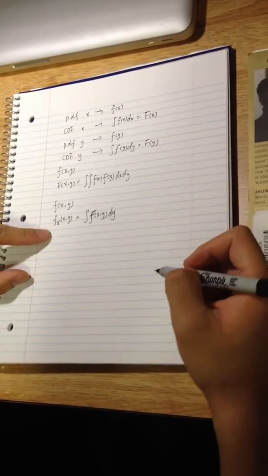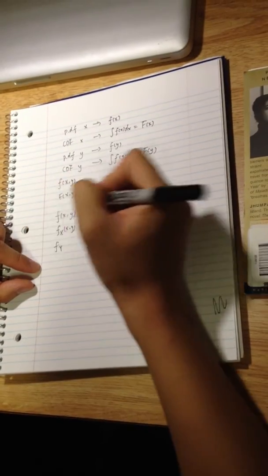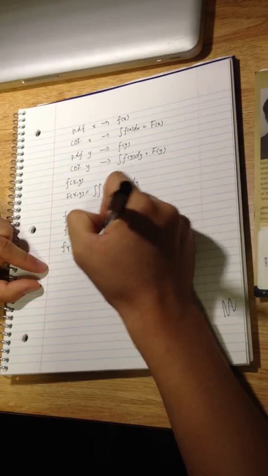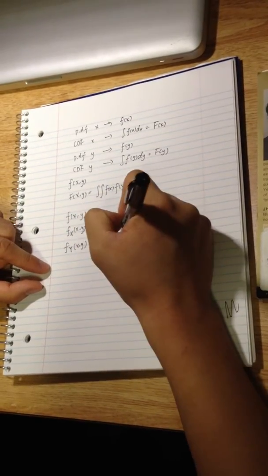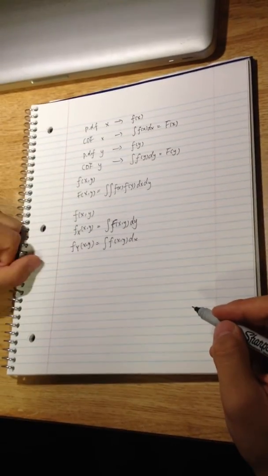This gives us the marginal, and the same for y: we just integrate f of x and y over x, dx. So that gives the marginal for y.